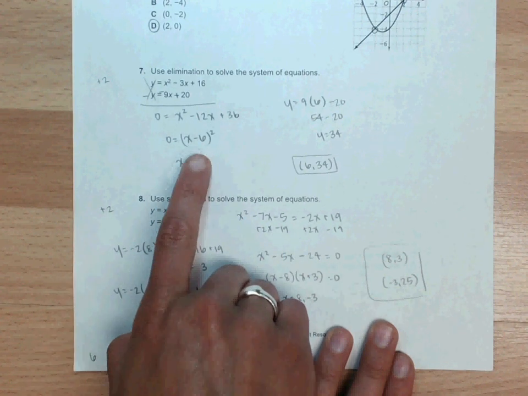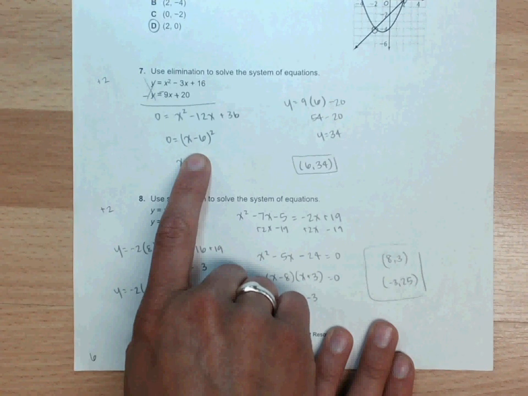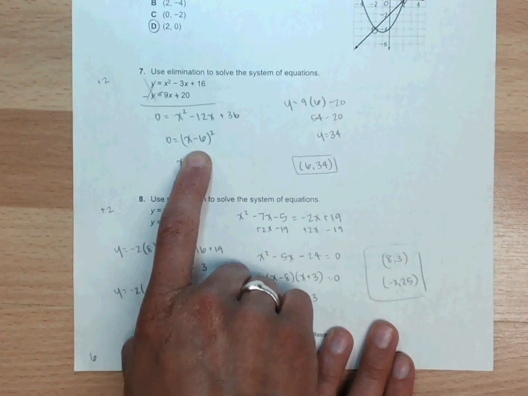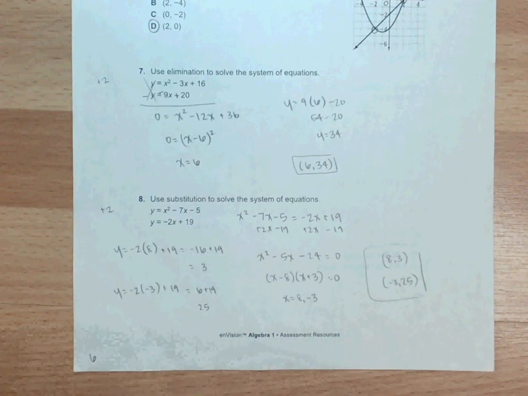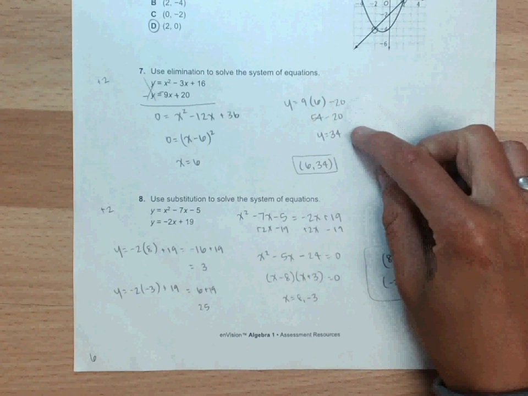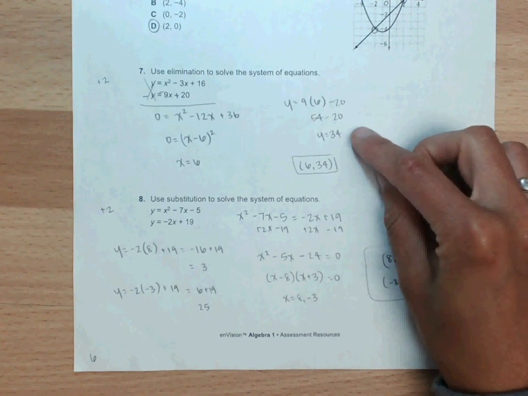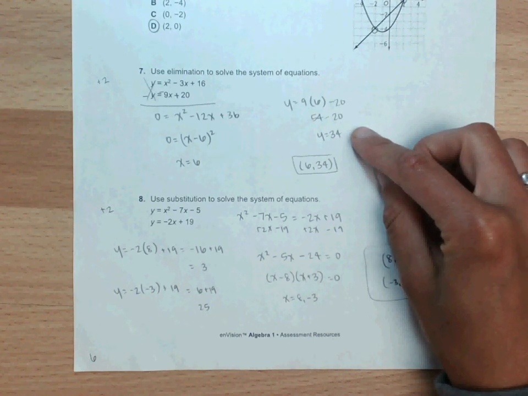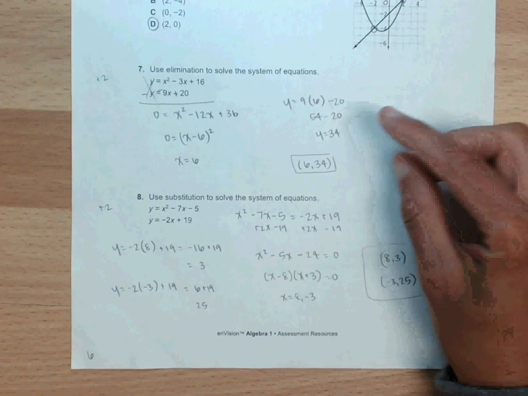And I use that as a perfect square trinomial to get x minus 6 squared equals 0. So that only has one solution, x equals 6. I use that 6 to plug it into an equation to figure out my y value, and the ordered pair that is the solution is 6, 34.